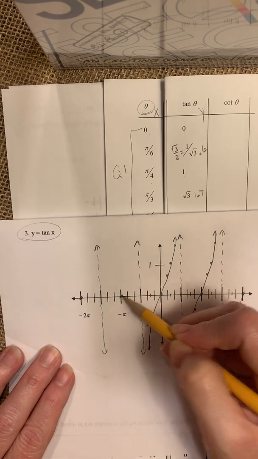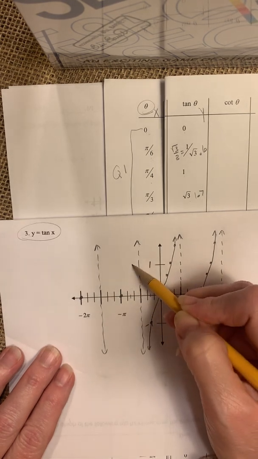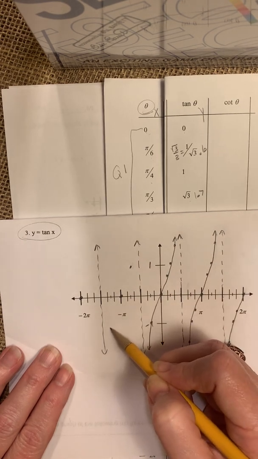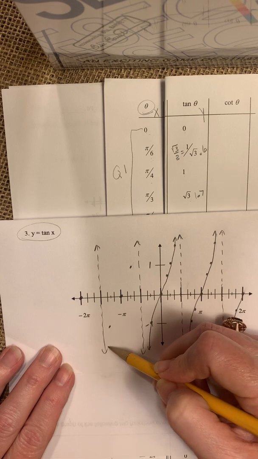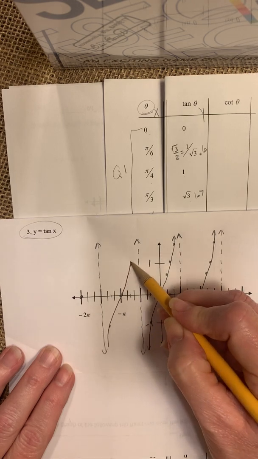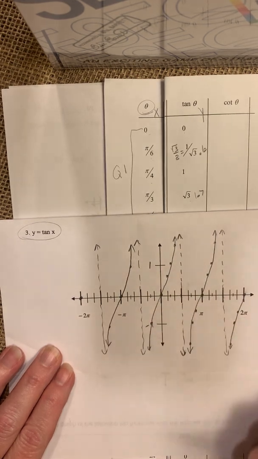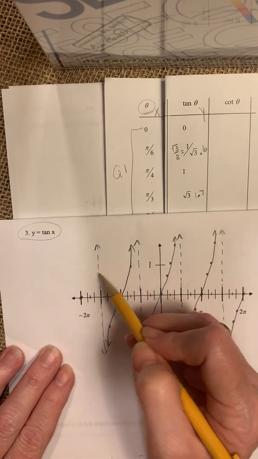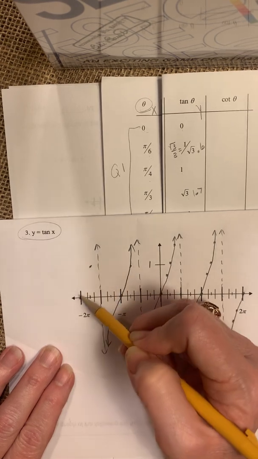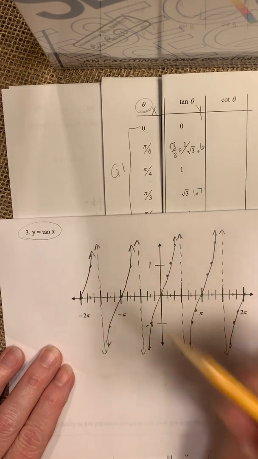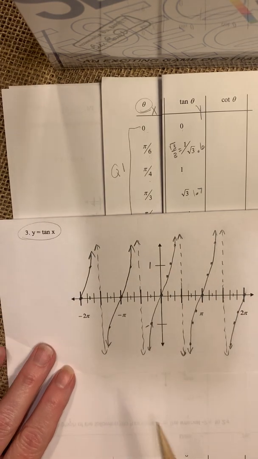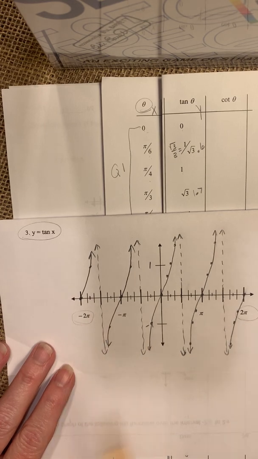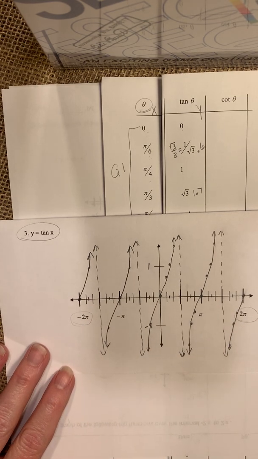And then we know on this side at a fourth, it would be up at positive 1, and on this side, down at negative 1, and we can use that to help us draw in the graph. And then here, we know this is going to be going up first to 1, and we get that section of the graph. So this would be the graph of tangent x from negative 2 pi to positive 2 pi.